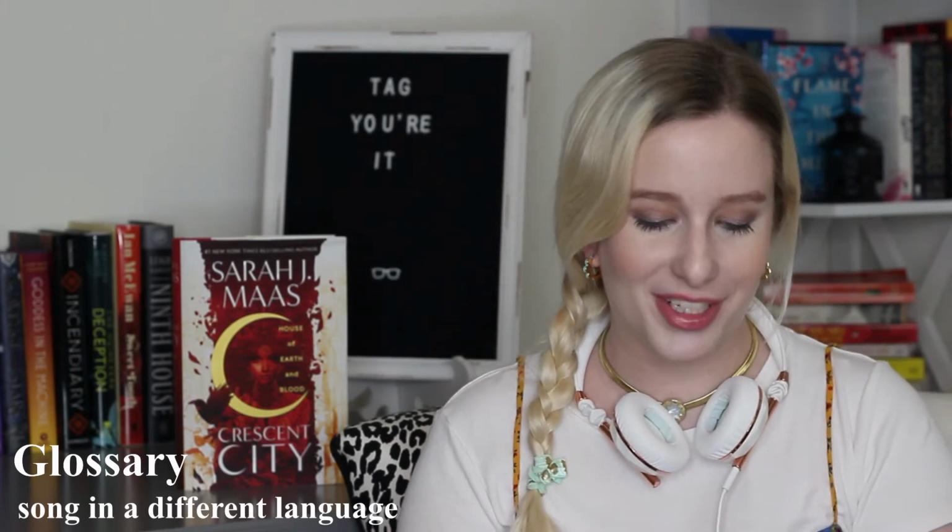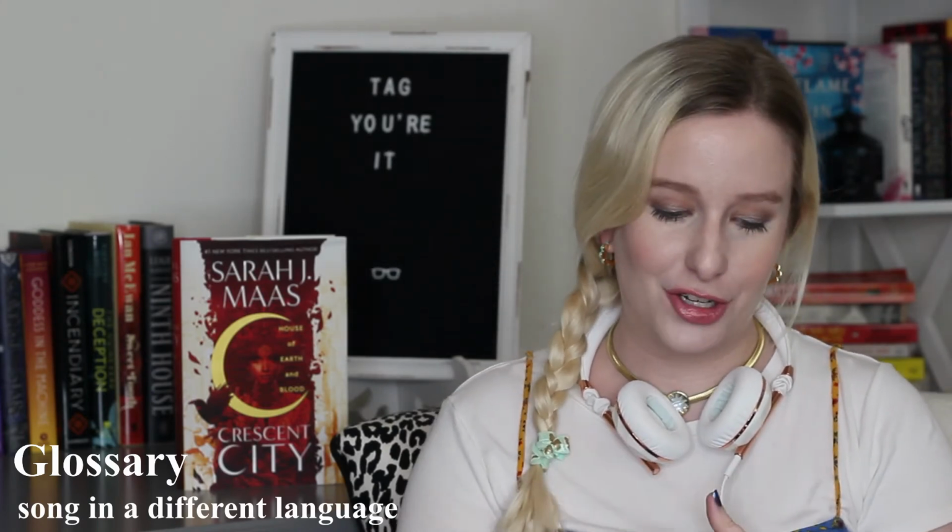The next one is glossary. Personally, I love it when books have glossaries, but the prompt itself is pick a song that features a different language from your own. And if you're one of those really amazing people that is a polyglot, just choose a language that is not your dominant language. So if you speak multiple languages, just diverge from whatever is the language you first learned. So for me, that language is English, so anything that features any other language out there.